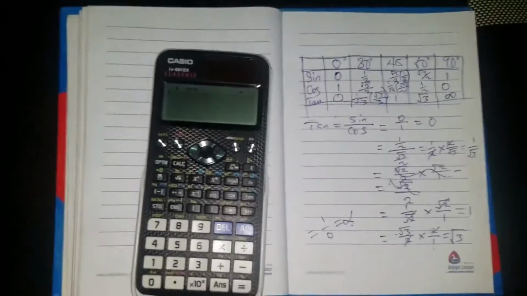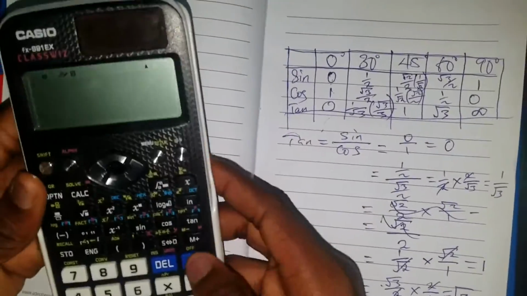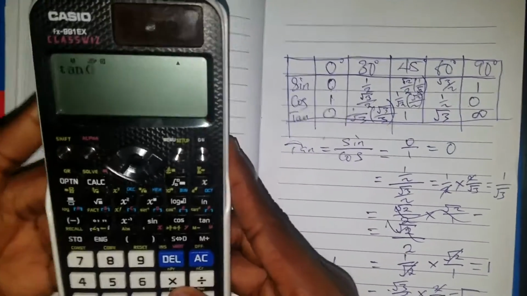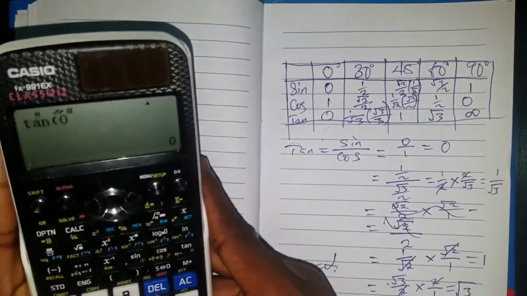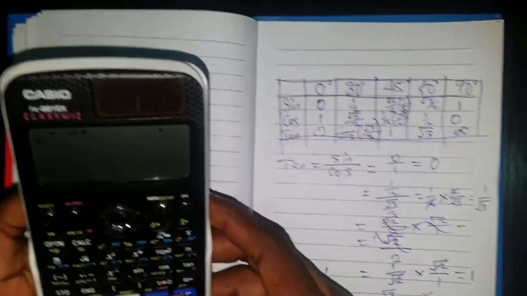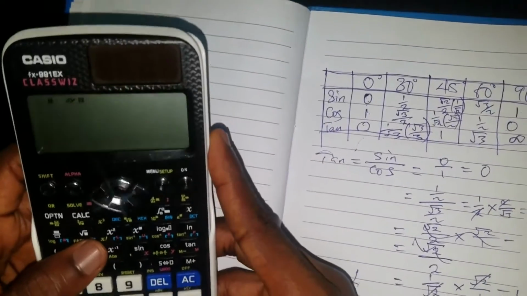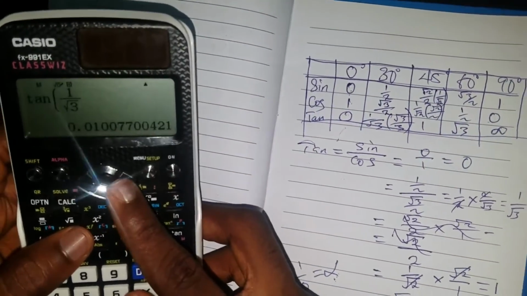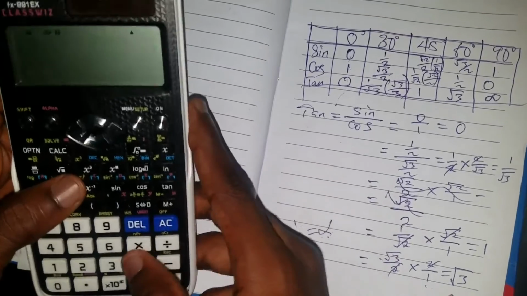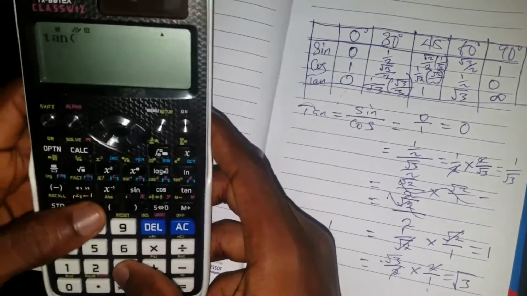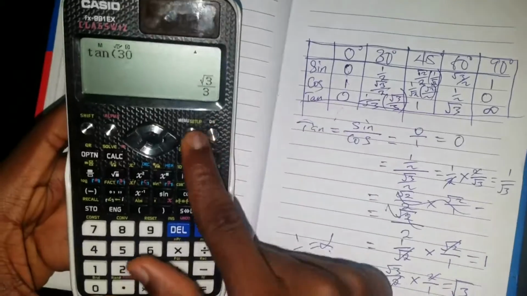So now let's confirm using our calculator. We can see from here tan 0 is 0, so that's correct. Then tan 30 is root 3 over 3, which is 1 over root 3, and that's correct.